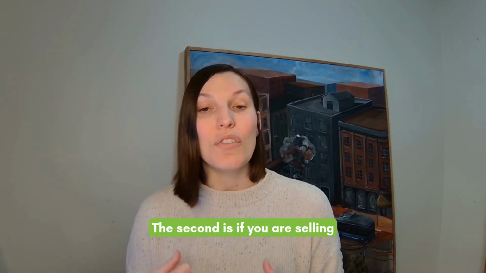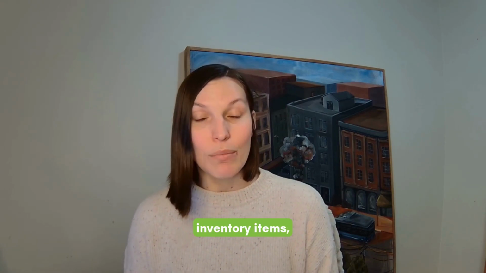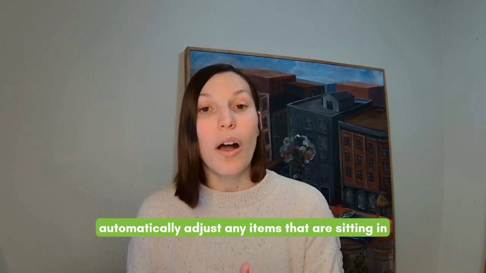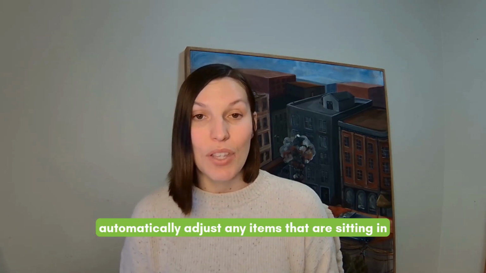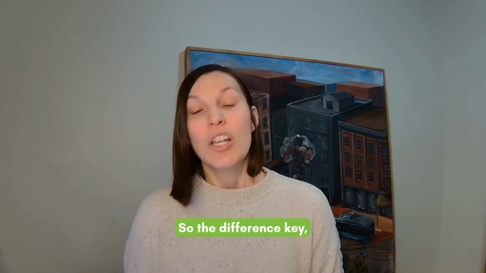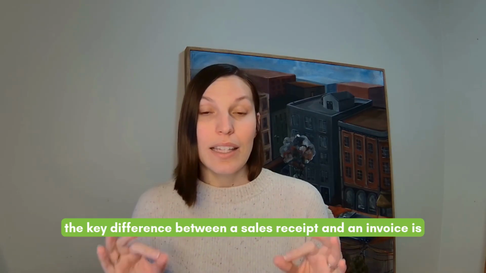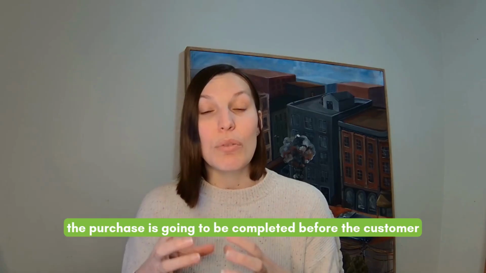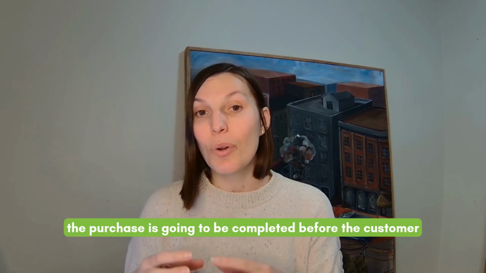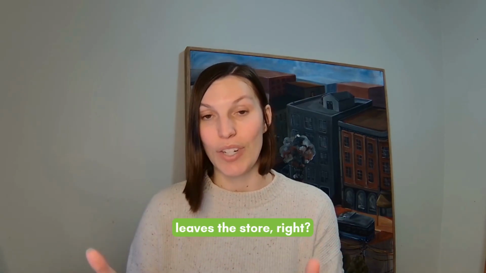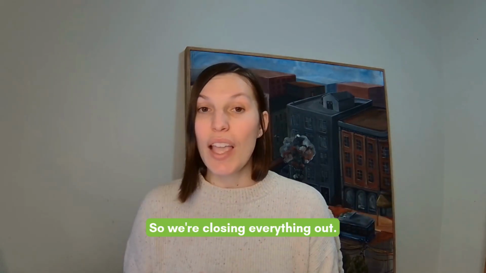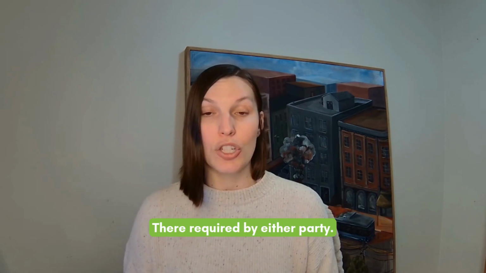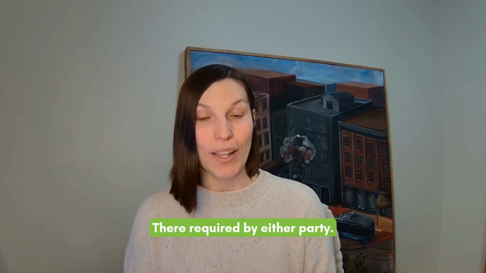The second is if you are selling inventory items, creating a sales receipt and recording what is purchased will automatically adjust any items that are sitting in inventory. So the key difference between a sales receipt and an invoice is that for the sales receipt, the purchase is going to be completed before the customer leaves the store, right? So we're closing everything out. They don't owe us anything.